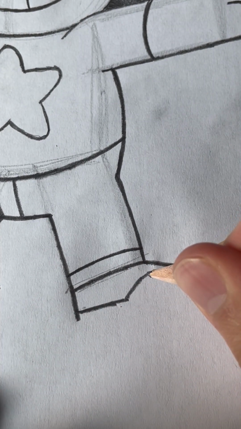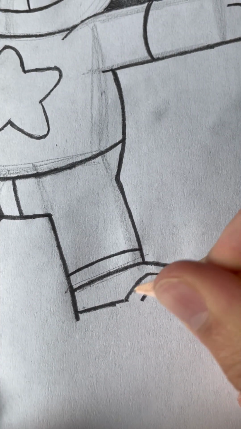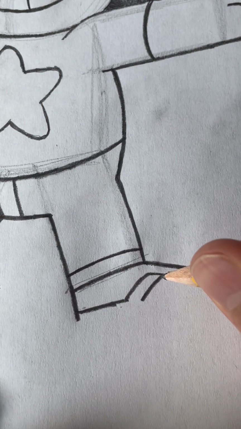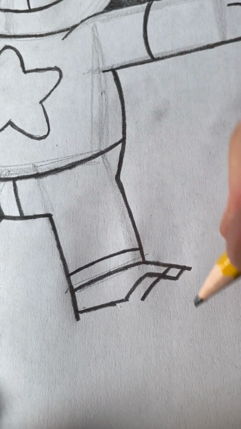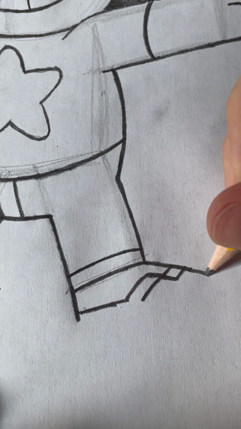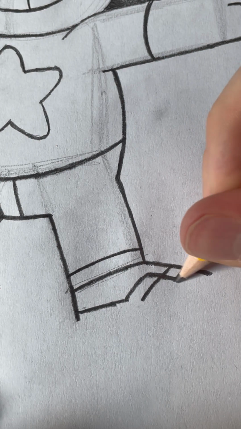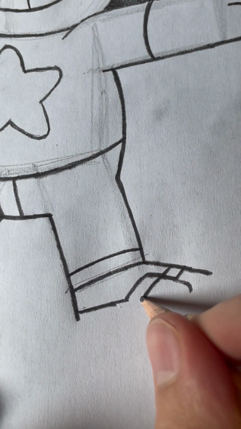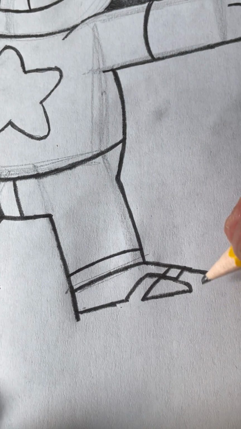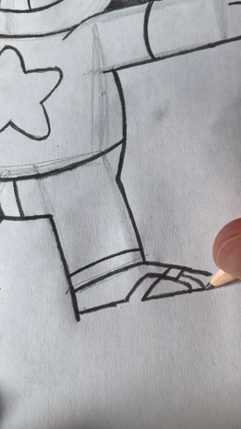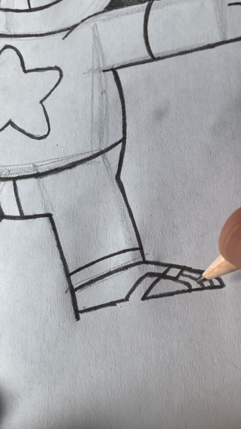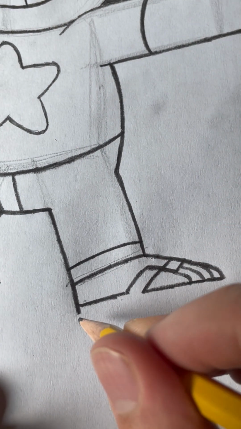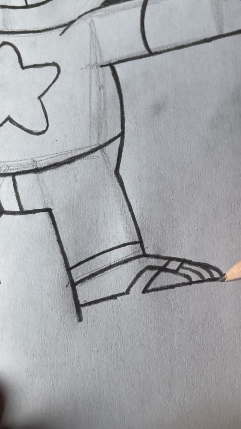So we'll just draw the strap of the flip-flop and the other one right here. And here's the bottom part of the flip-flop.